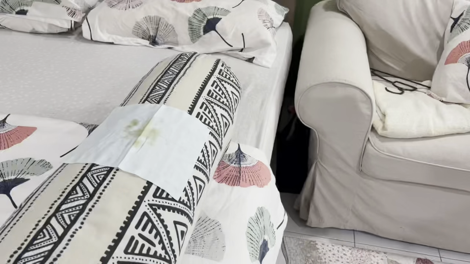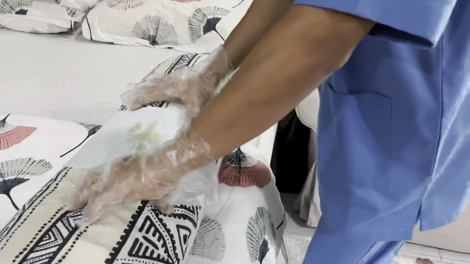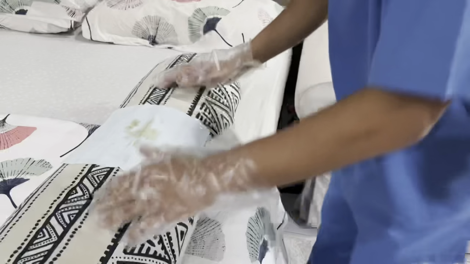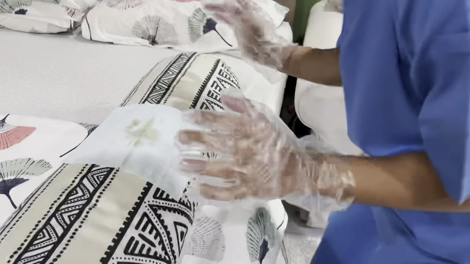The second symptom will be the discharge of pus or any fluid that produces foul odor. If your patient's wound smells really bad, then it could be a sign that the patient might have wound infection.